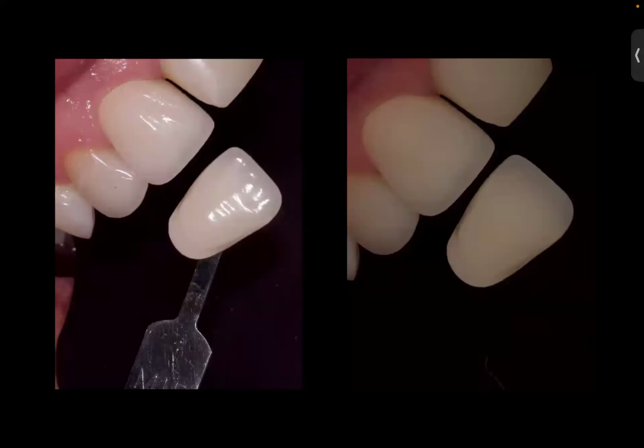So this is a picture, and the picture on the left is a normal picture, and the picture on the right is a cross polarized picture. You can take this with the help of polarizing filters. Now, if you notice, all the bright spots on the picture on the left are gone. It is one uniform shade everywhere. That is the chroma. This is how you're going to understand the dentine shade.